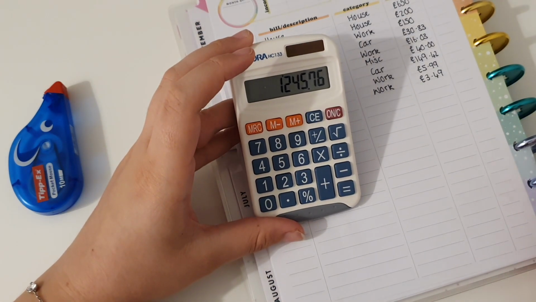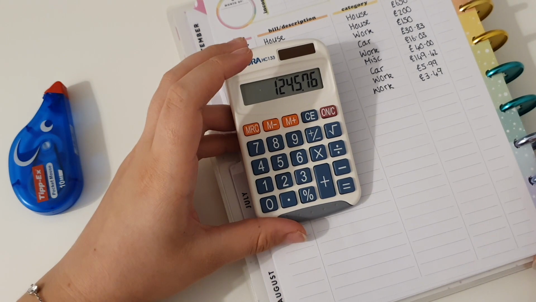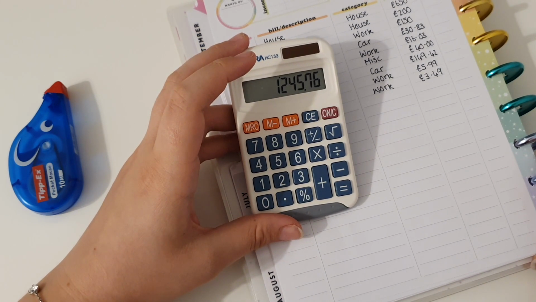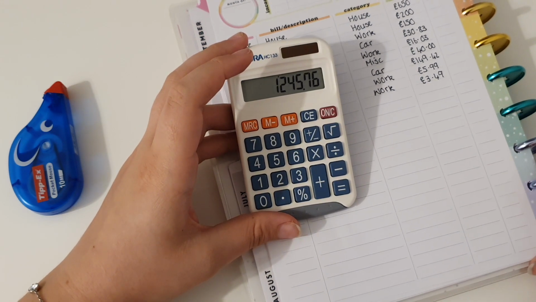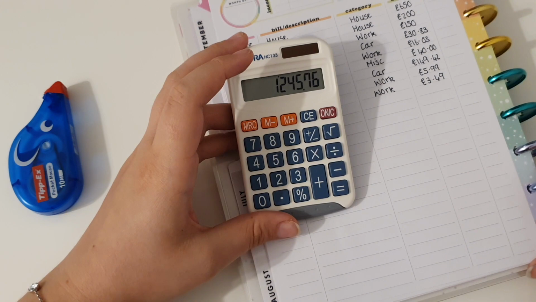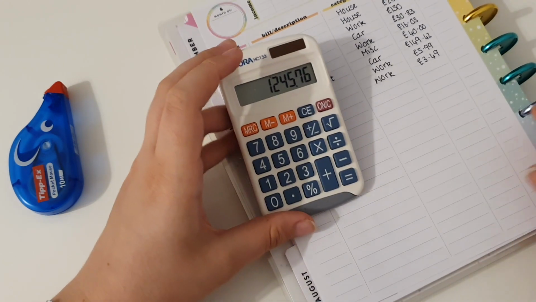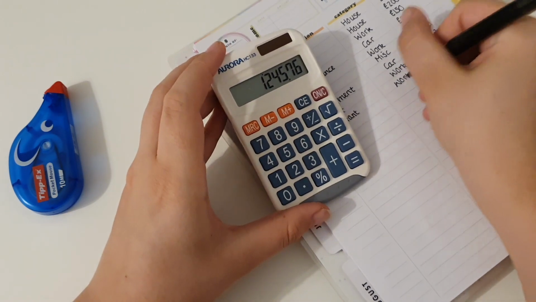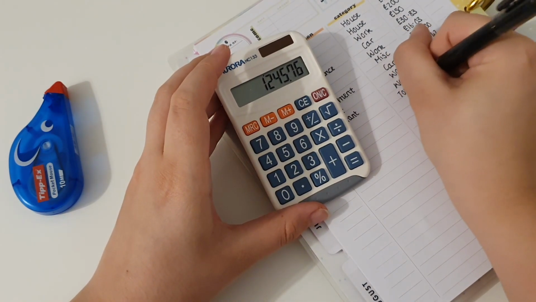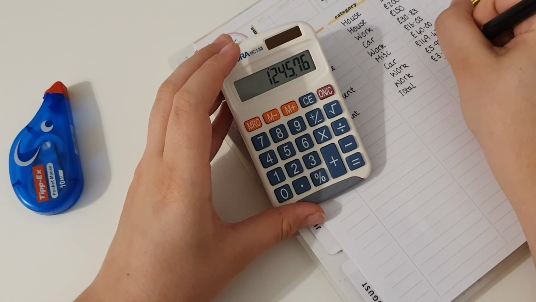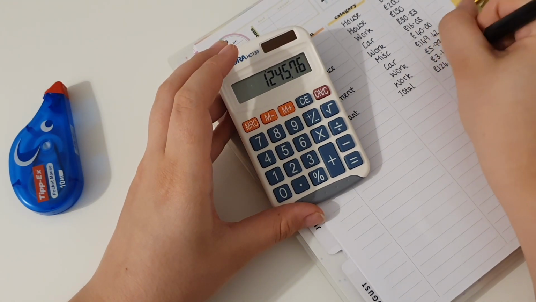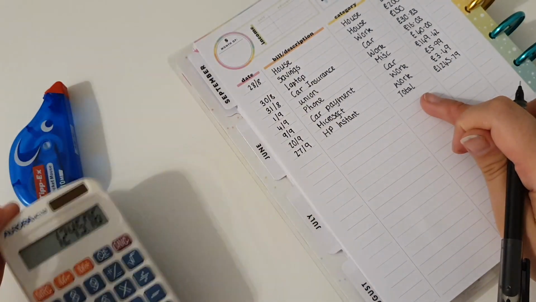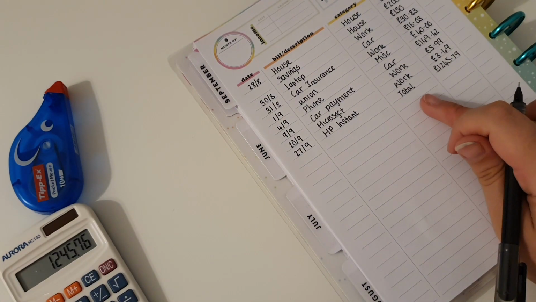So 1,245, which seems a lot to me, but actually that is probably about right. So I think what I'm going to do is go ahead and put total here, and then so 1245.79. So that's my total for those, and they'll just stay like that.